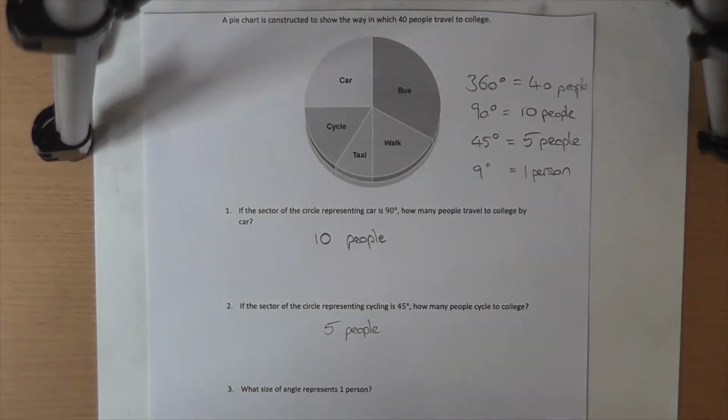Why is that useful? Well, because we can then use that key fact to work out the size, or in fact the number of people, depending on which way around we're looking at the question, of any chunk or group that we like. If we know that one person needs to be 9 degrees, then 2 people has to be 18 degrees, and 3 people has to be 27 degrees, and so on. And that lets us draw pie charts.